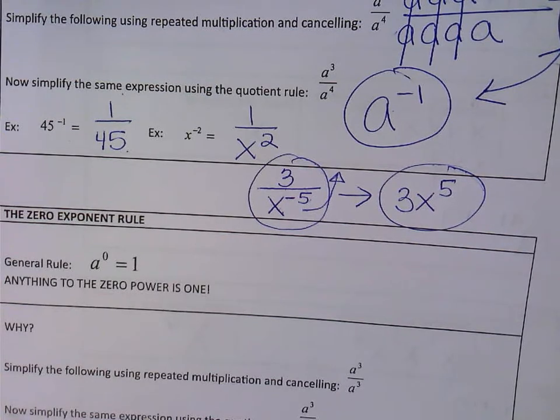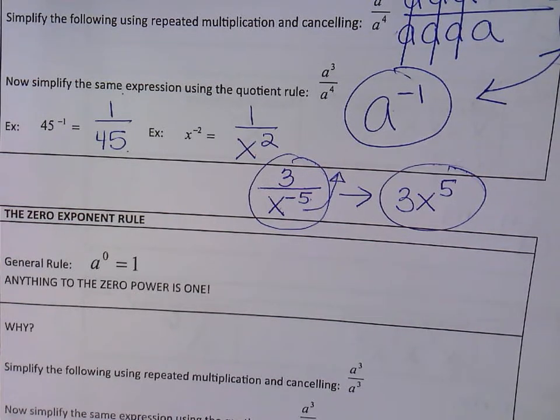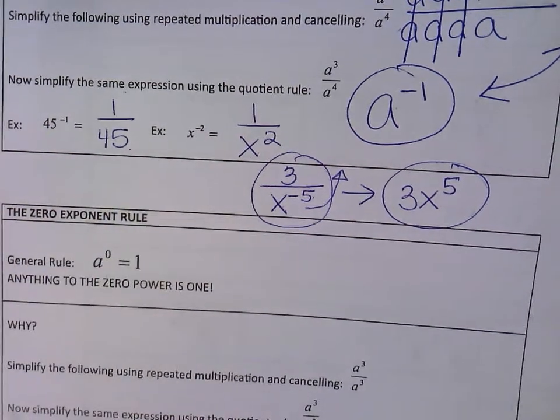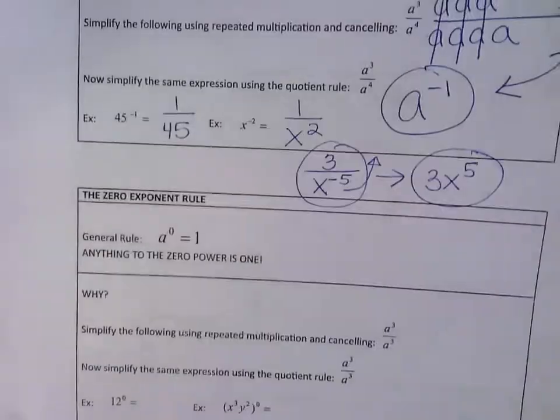So I think of negative exponents as they're negative, they're not happy. You move them to the other location and it becomes a positive, happy exponent. So we don't want to have any negative exponents. We're going to make them all happy exponents.